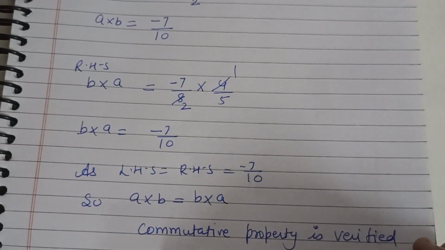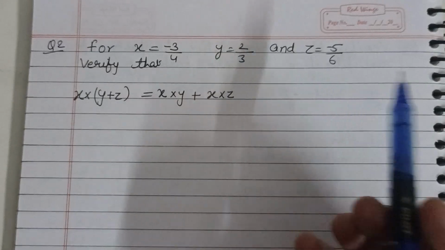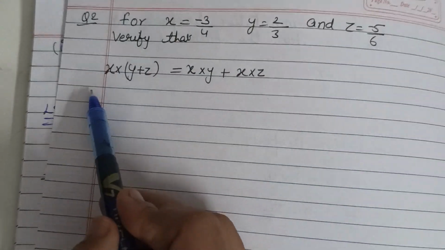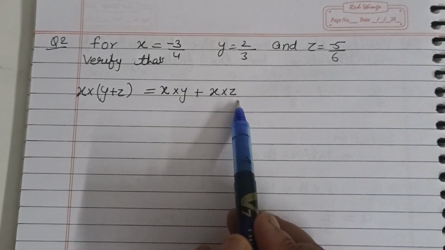Okay, now proceed with the second last problem of the day. I'm just going to explain it because you have already done many problems of such kind. Here the values of x, y and z are given to you, and it is asked to verify x multiplied by y plus z equals x multiplied y plus x multiplied z.